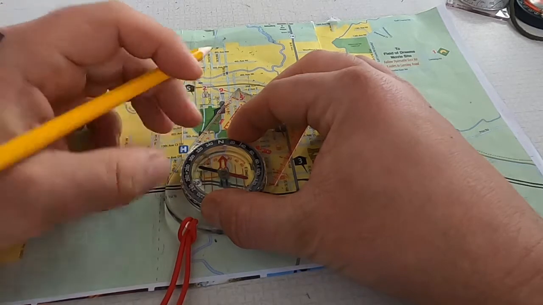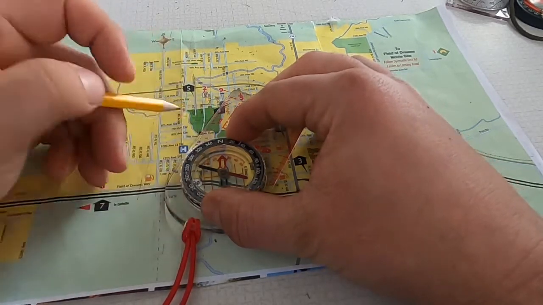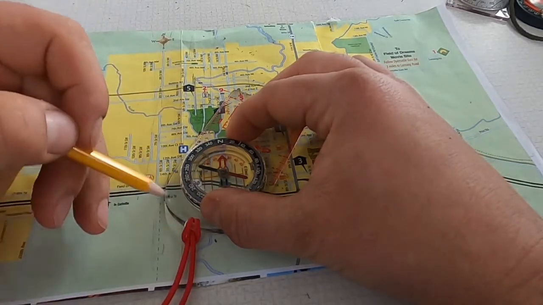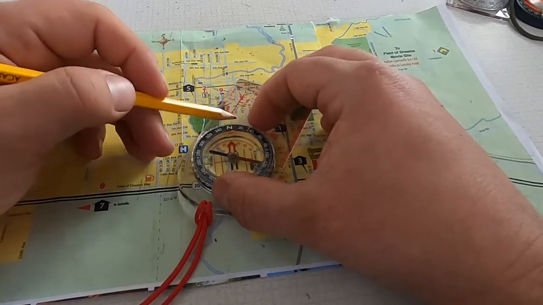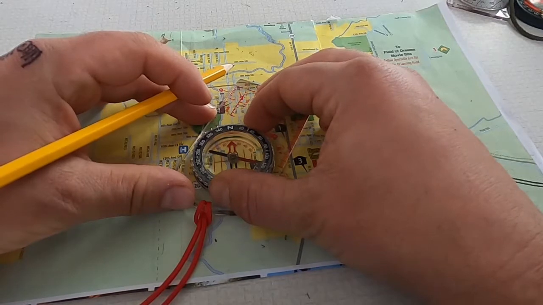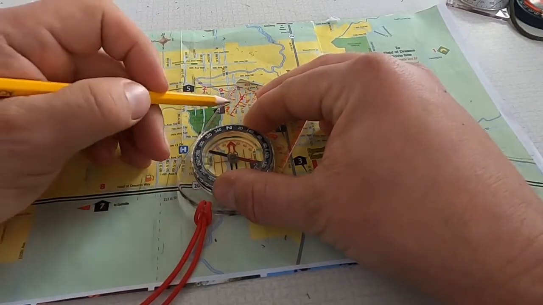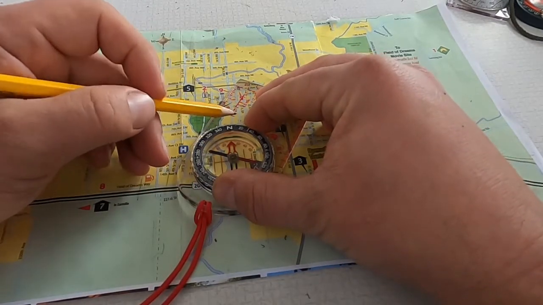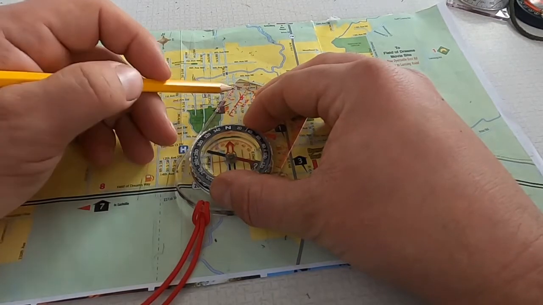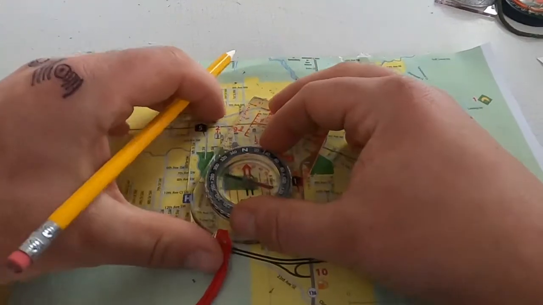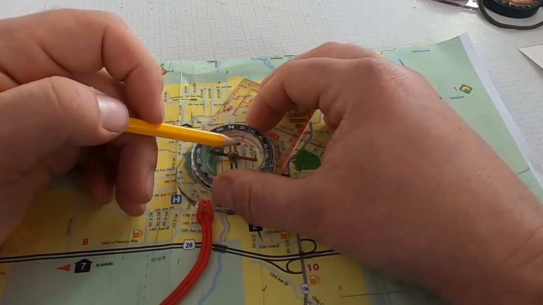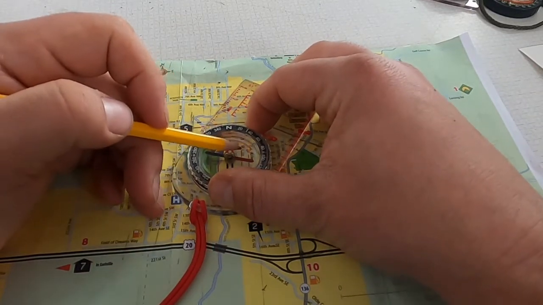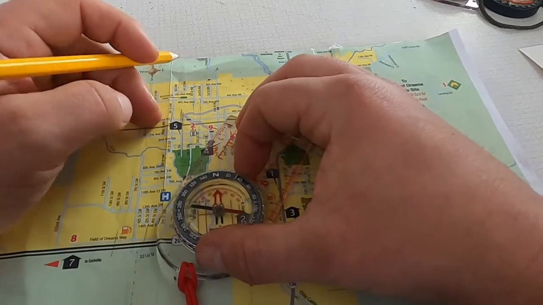Okay? Now I can use grids on the map for reference, and because this map has streets that are running north and south, I can use those streets as reference to know that those are going north and south. All right? And so if you look, you can see these blue streets here are going to run perfectly parallel to these meridian lines. Okay?